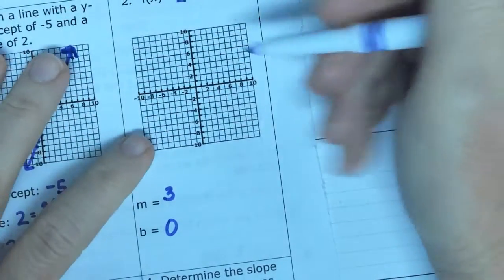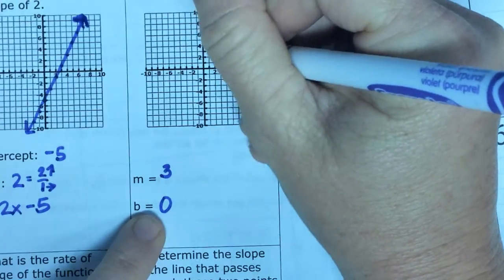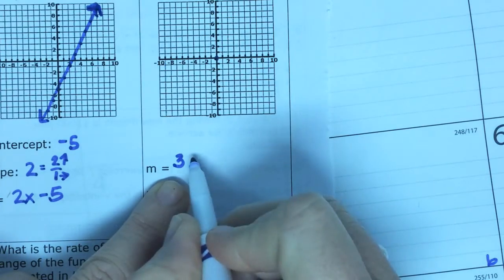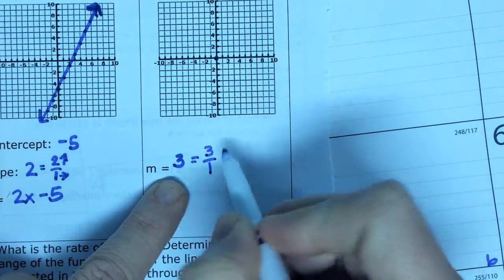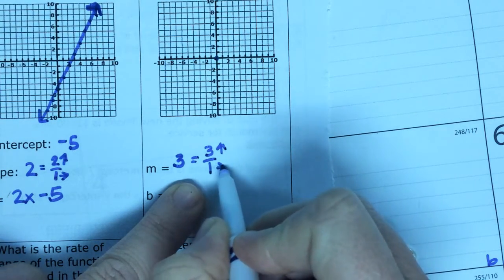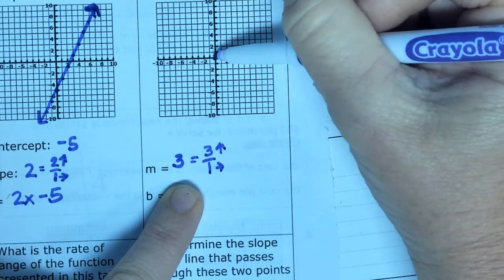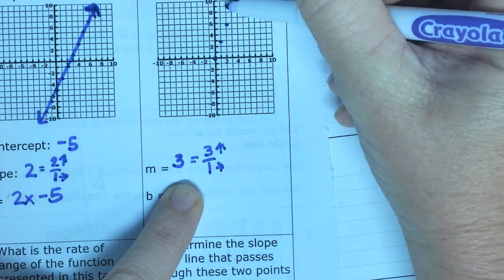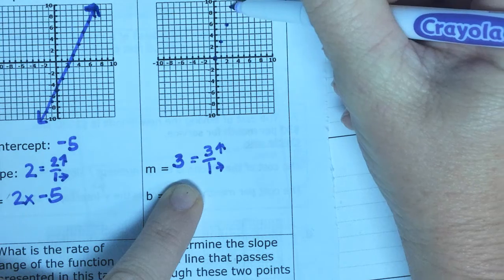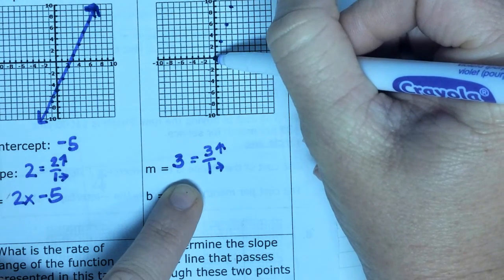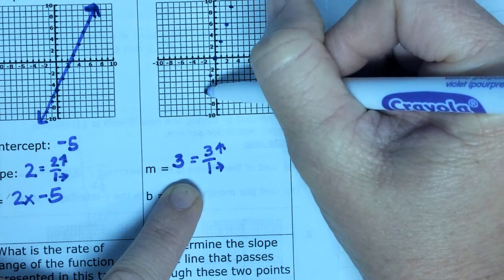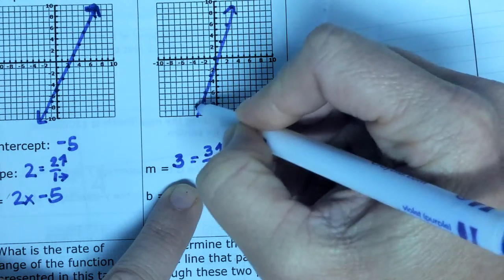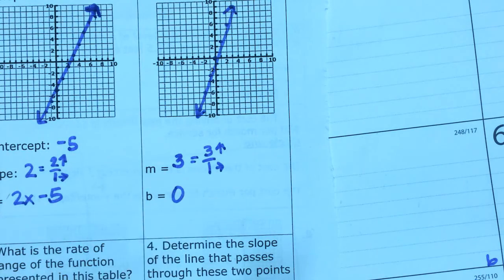So again, I'm going to begin with my b value, my y-intercept. So that's going to be at 0. And then my slope is going to tell me how I'm going to move. This is the same as saying 3 over 1, so that means I'm going to move up 3 and to the right 1. So I'm going to go up 3 to the right 1 until I don't have any more room. And then to go backwards, I'm going to go down 3 to the left 1. And then I'll connect all my points. My line's a little off, but it's okay.